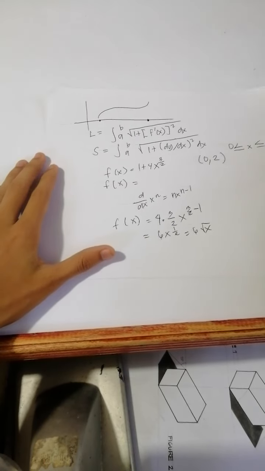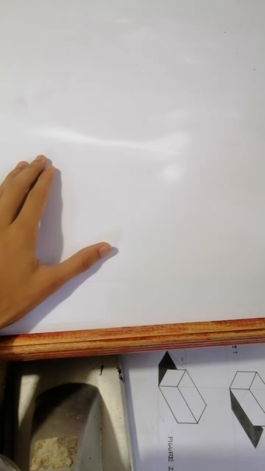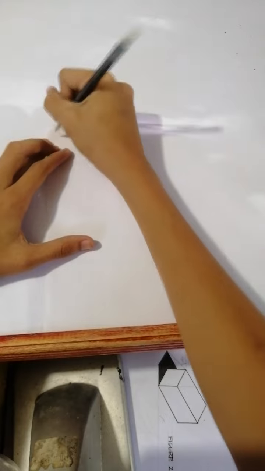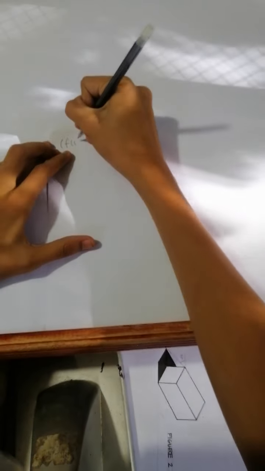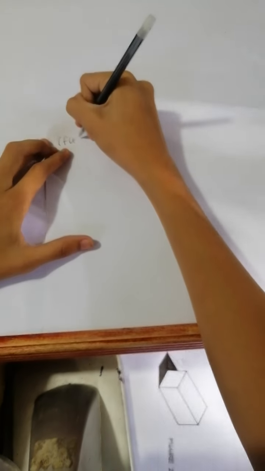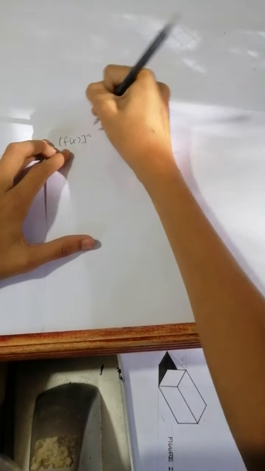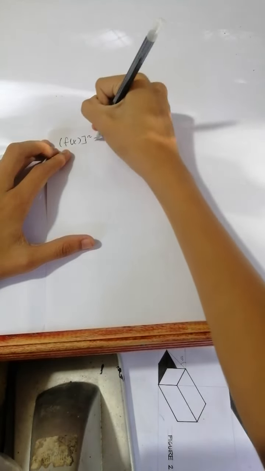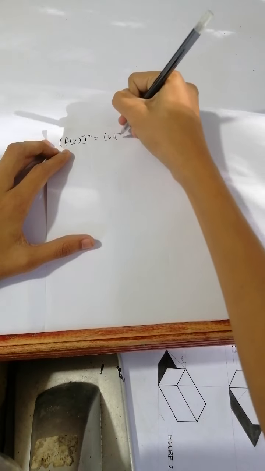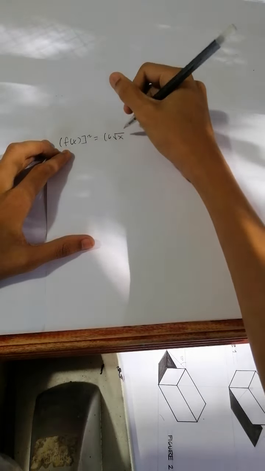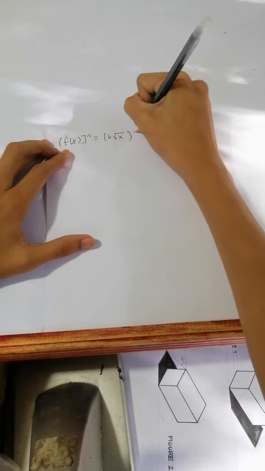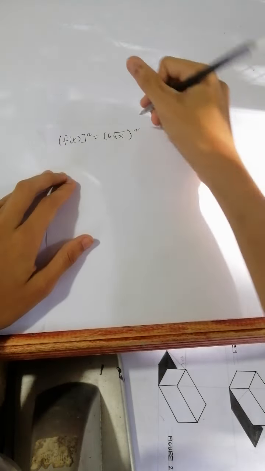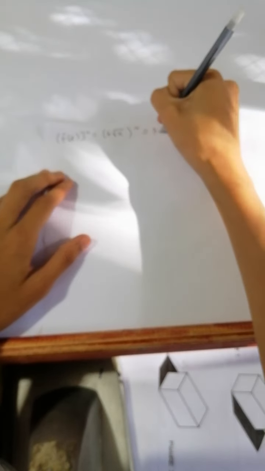Now that you have your first derivative, let's move on to the next step. Our next step is squaring the expression that you get, 6 square root of x, squared. By squaring that, you will have 36x.